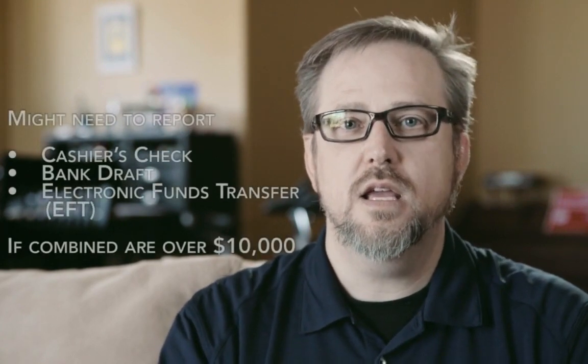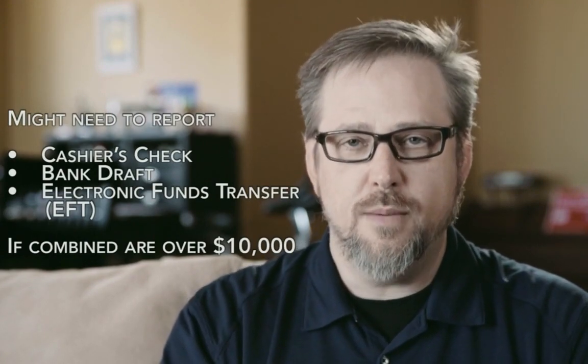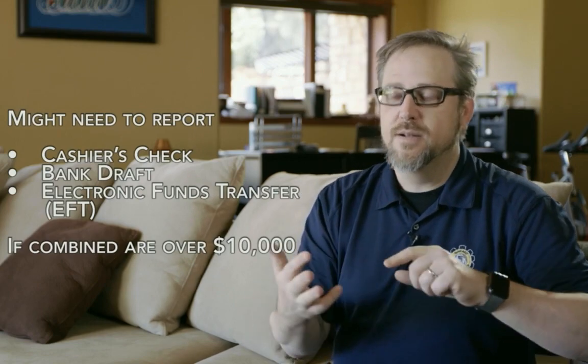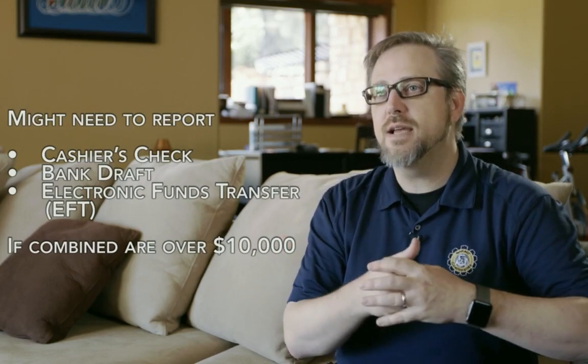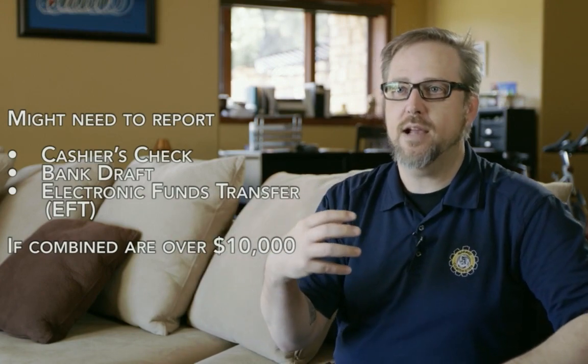through another institution. So now it can be a little tricky when you have different forms of cash coming in that are under $10,000 that are vehicles for cash. So some examples of that would be a cashier's check, a bank draft, as long as it's not tied to the proceeds from a loan, or electronic funds transfers. So let's say, for example, you get a $10,000, $12,000 cashier's check. That cashier's check would be reported by the bank. It's over $10,000, so you don't have to worry about reporting that.